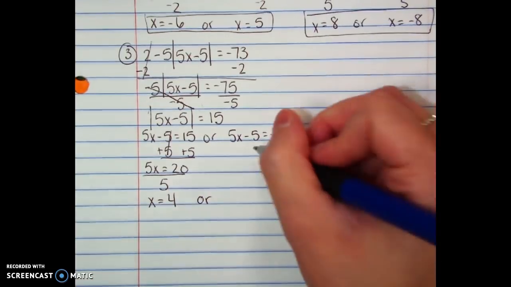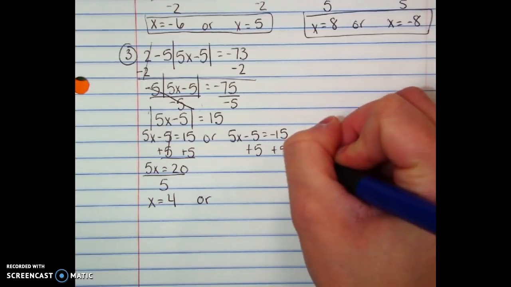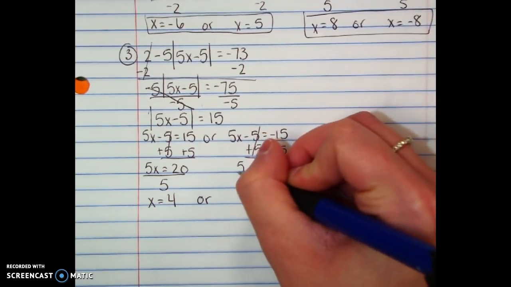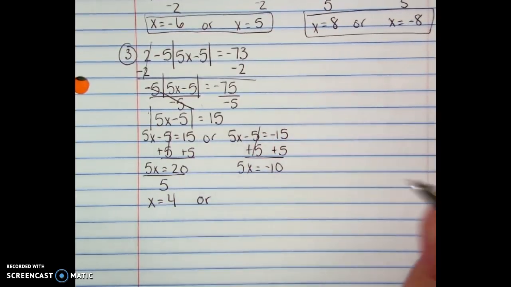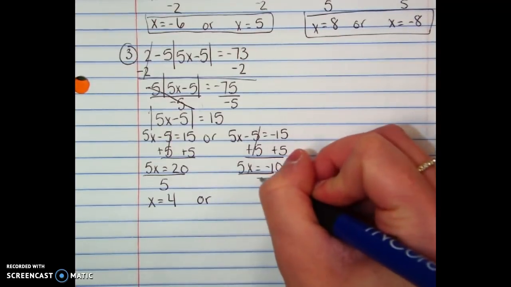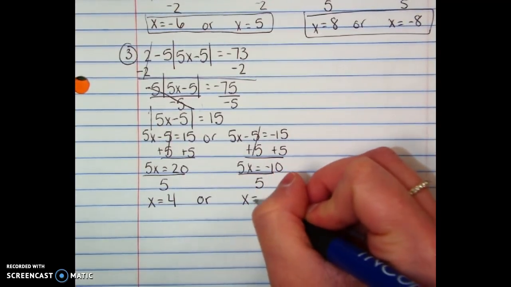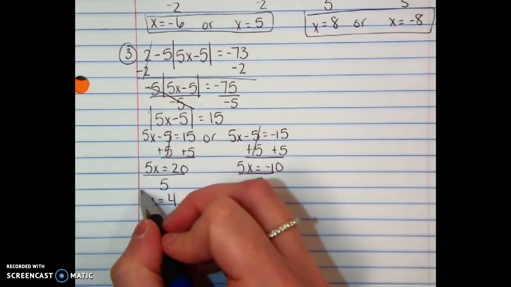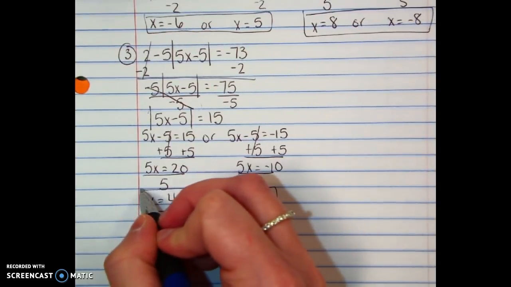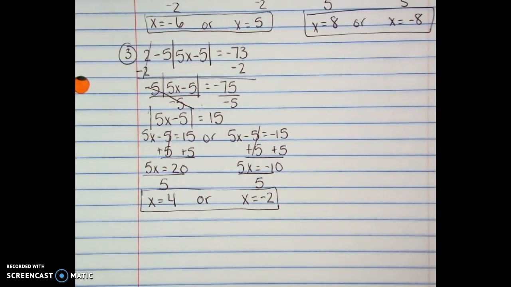Okay, same step over here. Add 5. 5x equals negative 10. Divide by 5, x equals negative 2. Okay, one more.